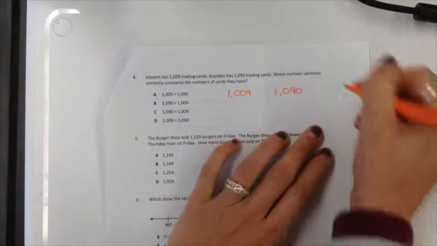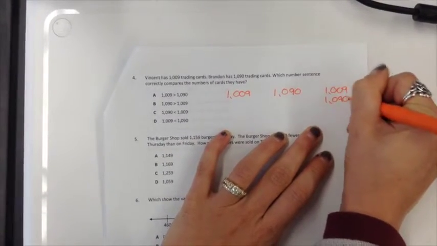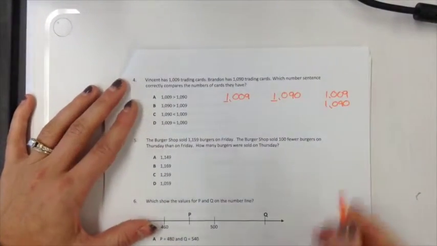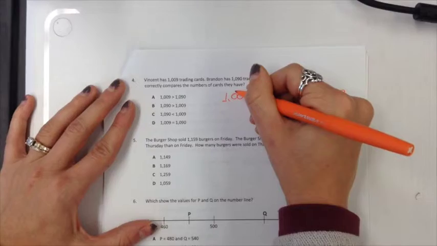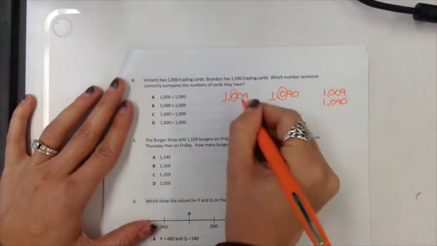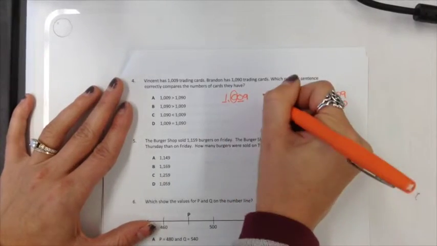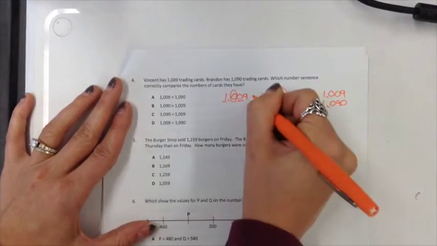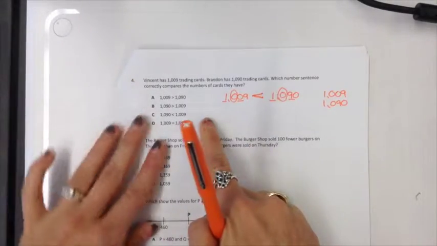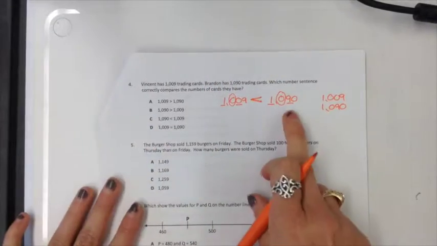Or remember, friends, you can write them one on top of the other to make it easier to compare. We look in the largest place. 1, 1. I need to go to the hundreds place. 0, 0. Need to go to the tens place since they're still the same. 0, 9. Oh, I know that 9 tens is more than 0 tens. So when I connect the dots, reading from left to right, this means 1,009 is less than 1,090.